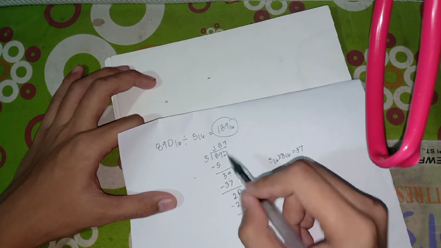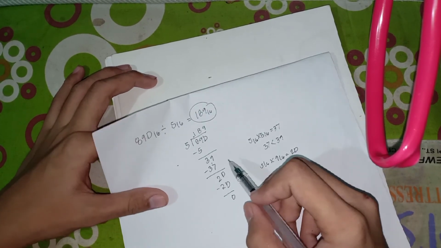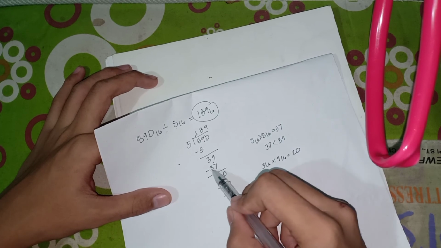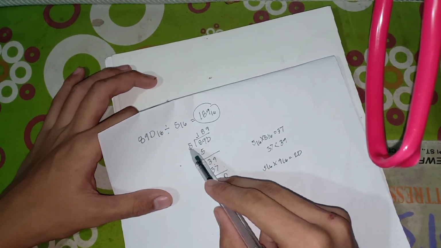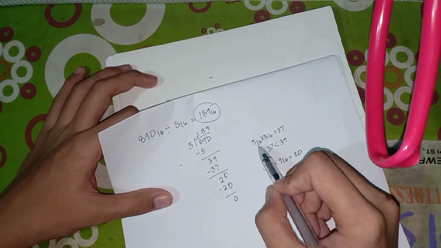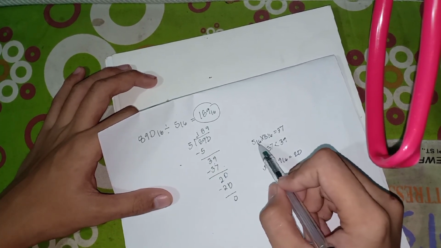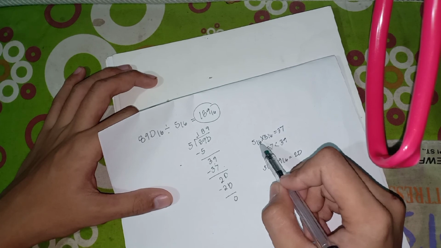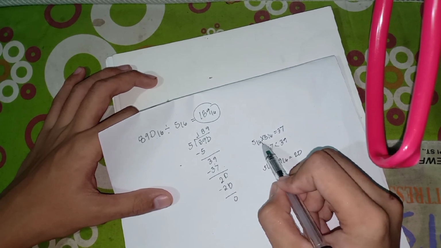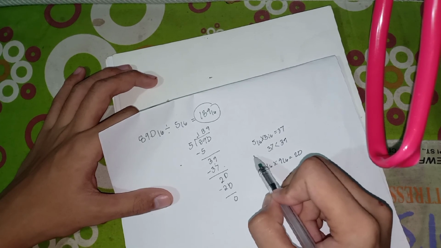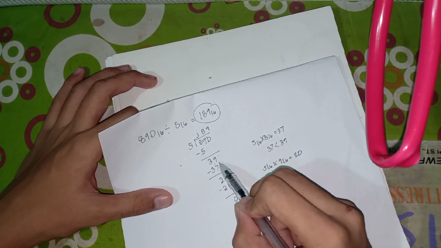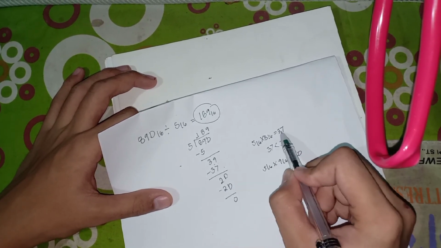Bring down 9. So the first thing you have to do to get the next, which is 37, is 5. In the hexadecimal division table, the closest number less than 39 is 37.